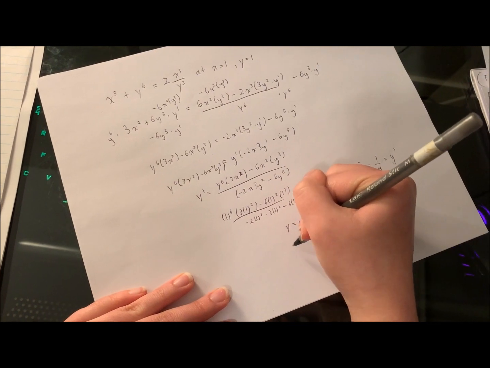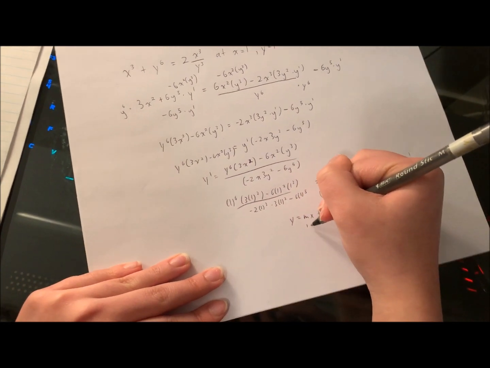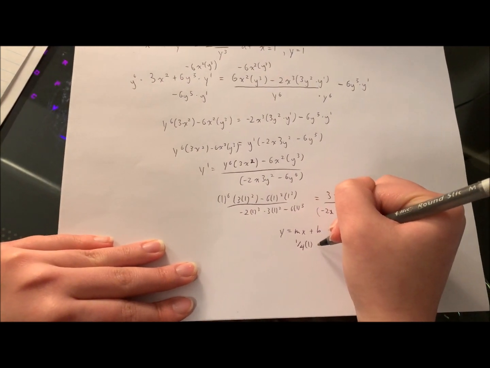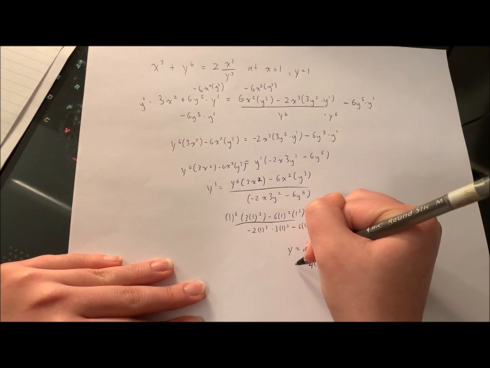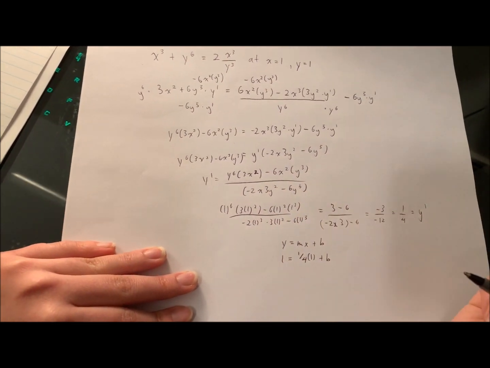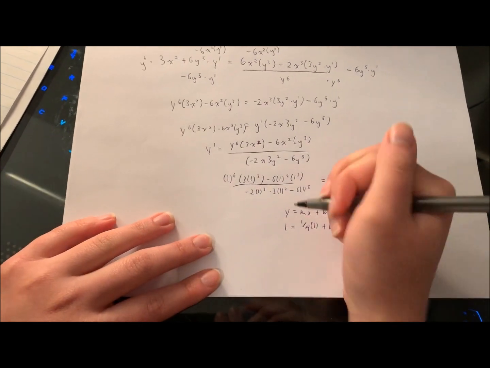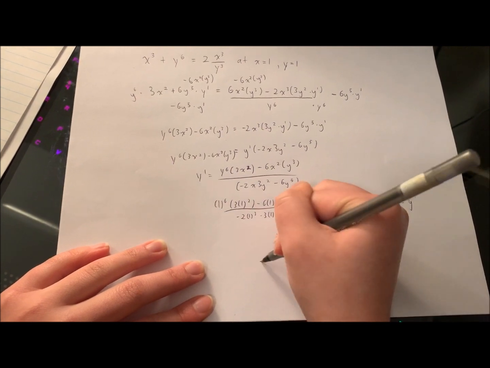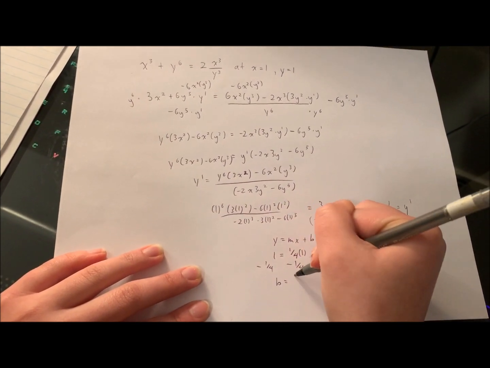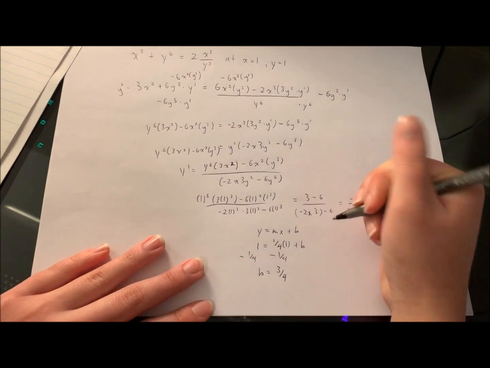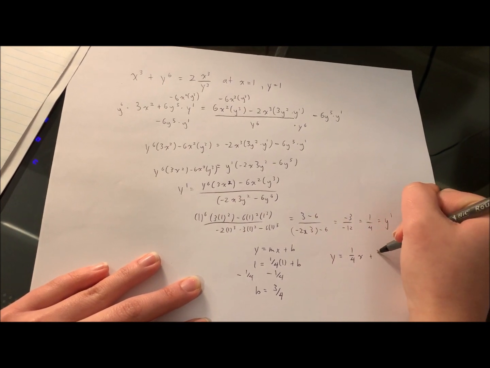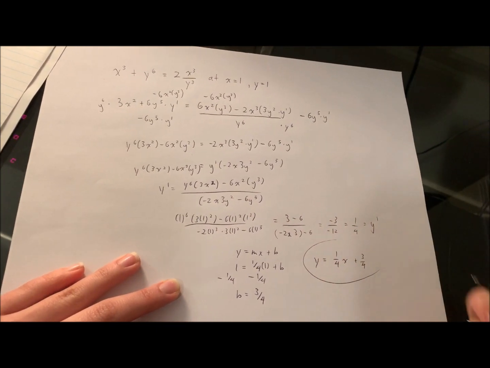And now we use this formula, y equals mx plus b. So we take the 1/4, and then the x is 1, plus b. We need to find the b value now. And the y equals 1. So we put it there. And after separating all this, we get a b value of 3/4. So this, in turn, looks like this. This is the tangent line. And we are done.